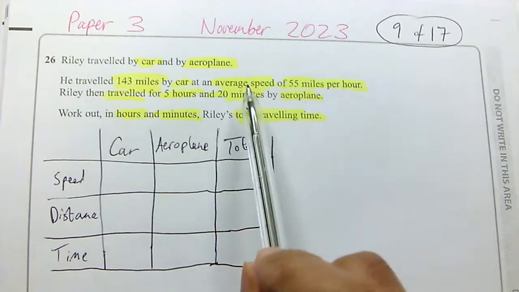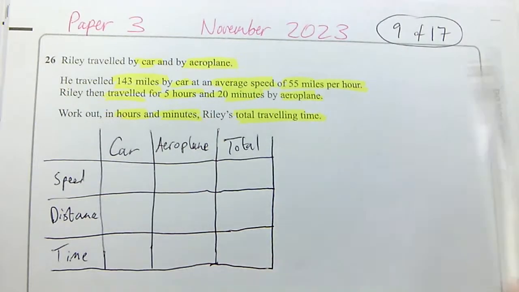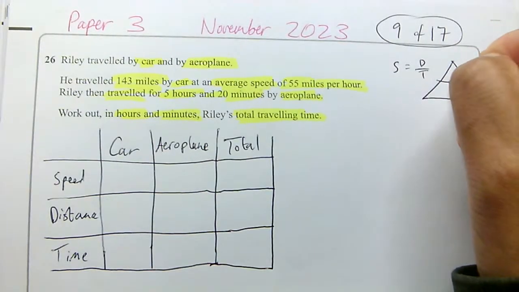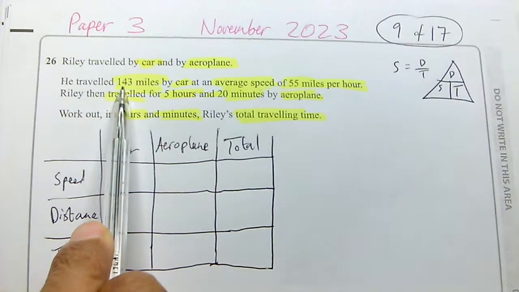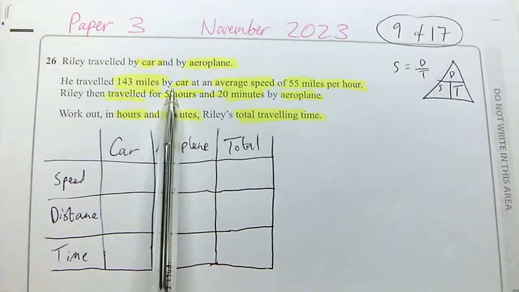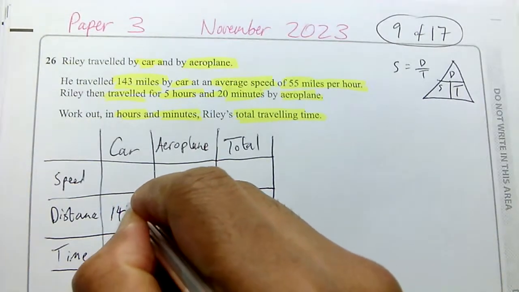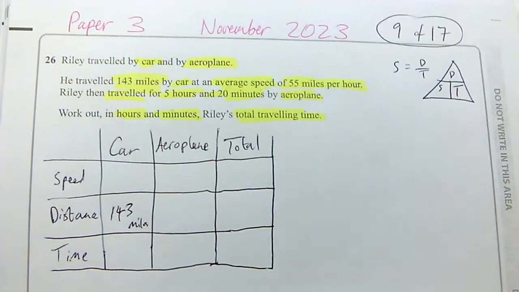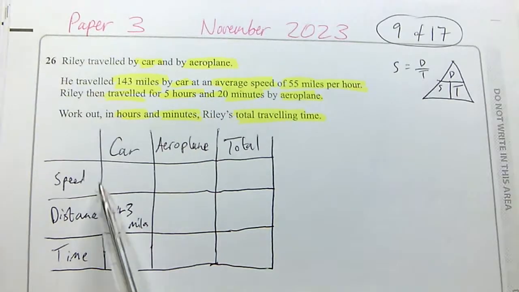And just like before, first of all, we need to work out the formula. Remember the formula. So speed is miles per hour, distance divided by time. So I can now create my formula, speed, distance, time, formula pyramid. And so now I can start filling in the information. He traveled 143 miles by car. So that's distance. So car and distance is 143. I'm just going to write miles here. It's important to remember miles in case there's any conversions. Speed is 55 miles per hour. So speed is 55 miles per hour.